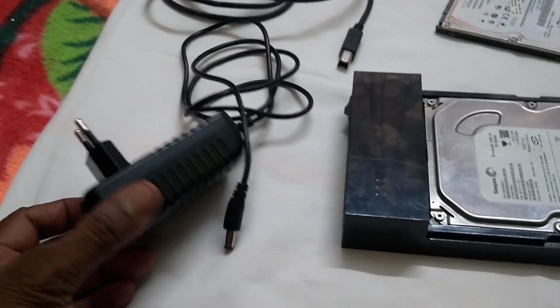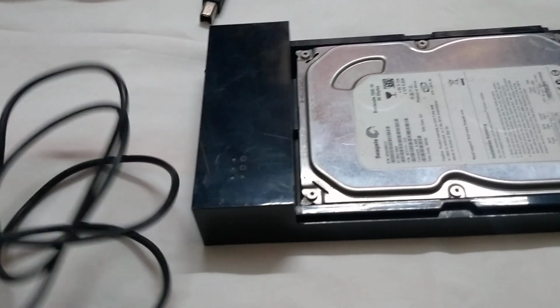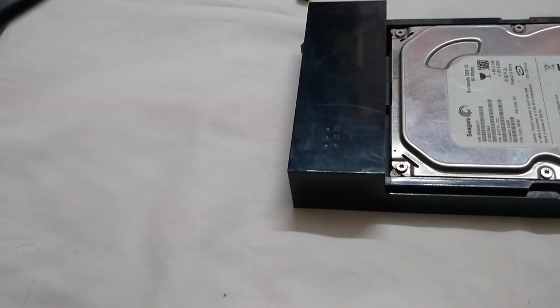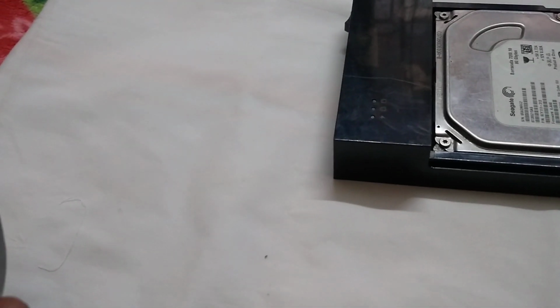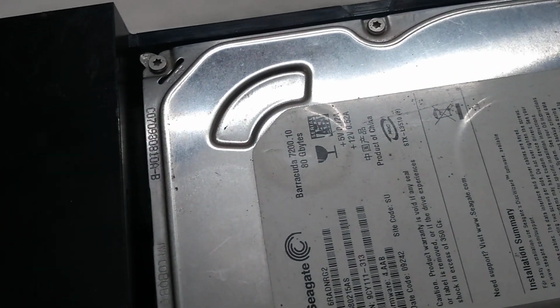So this is a power adapter, and it provides 12 volts to your hard disk motors as well as your data.